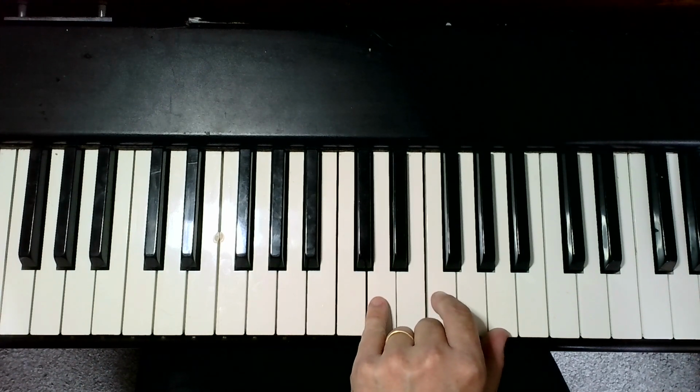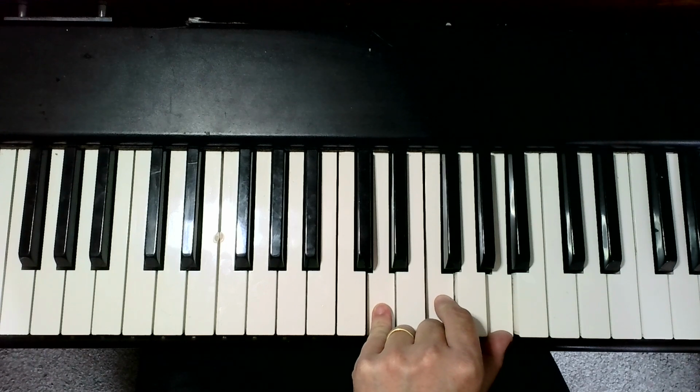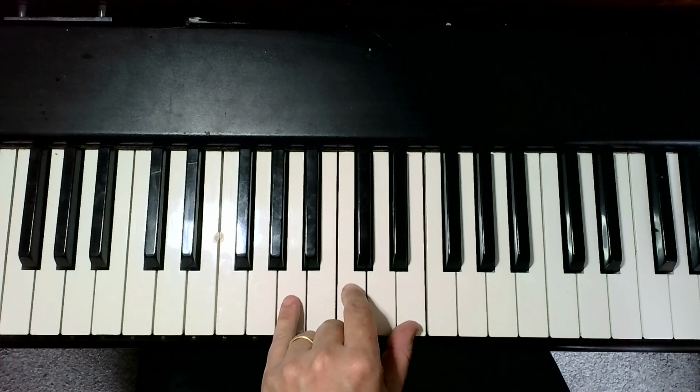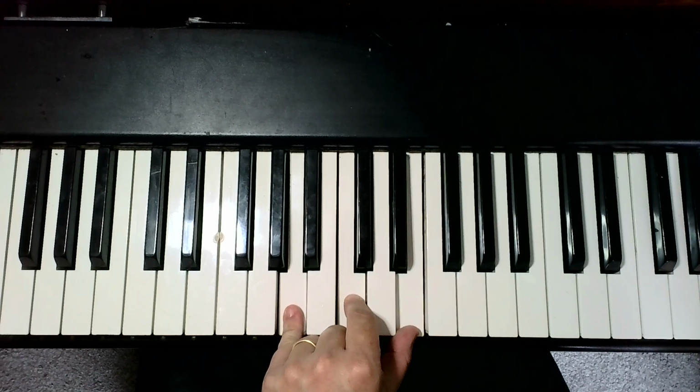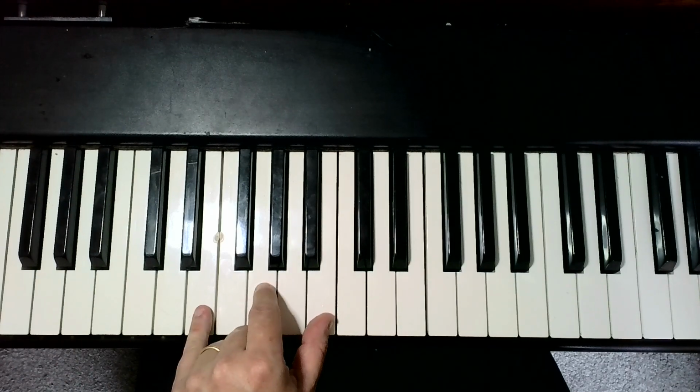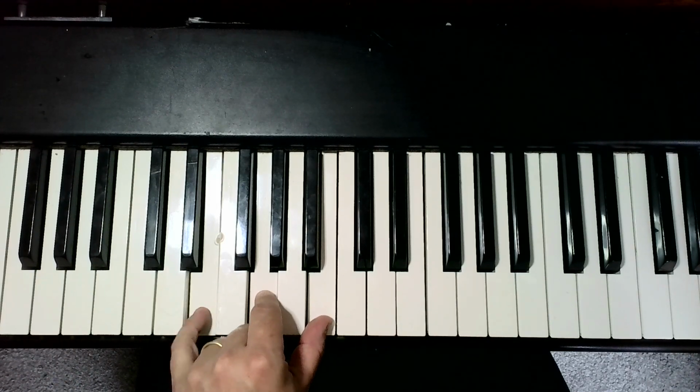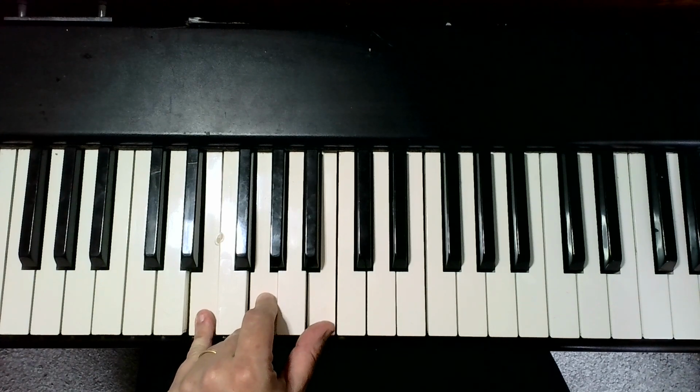So there's a D minor, which is D, F and A, there's an A minor which is A, C and E, and then lastly we've got an E minor, which is E, G, B. For now, those are the only chords we'll be looking at.